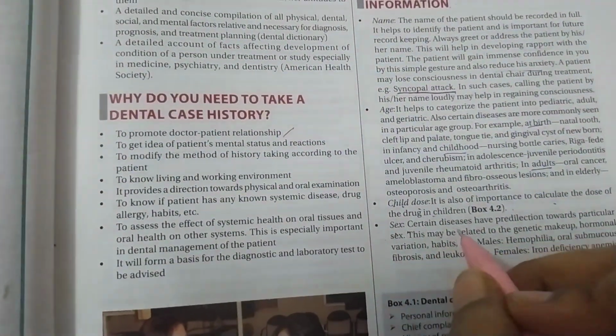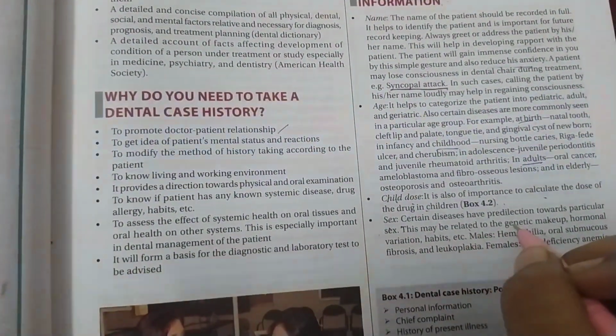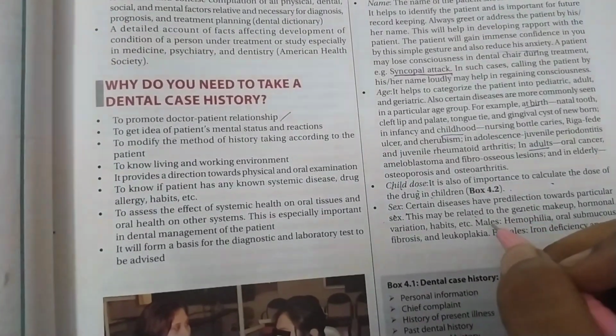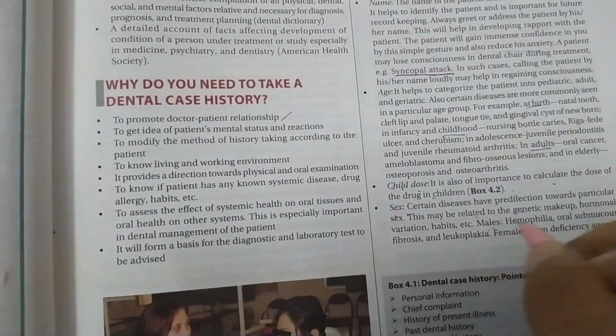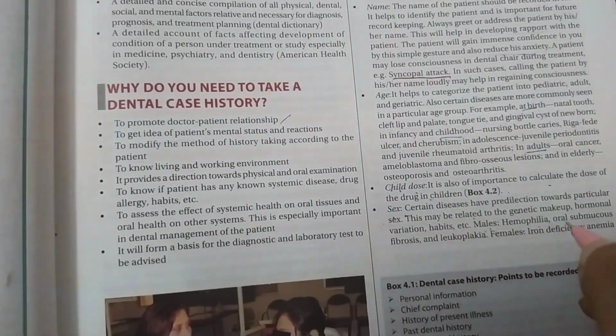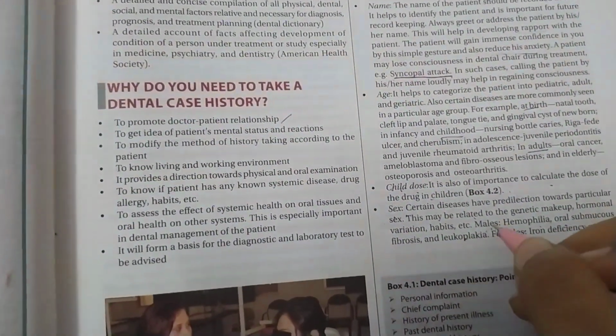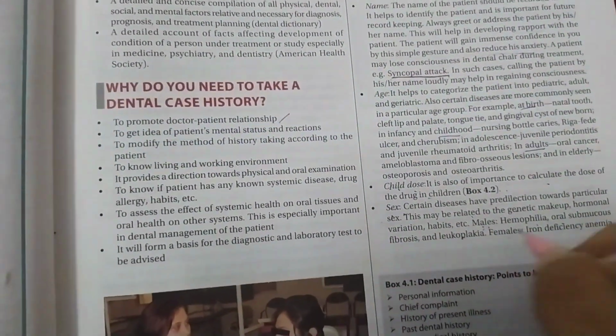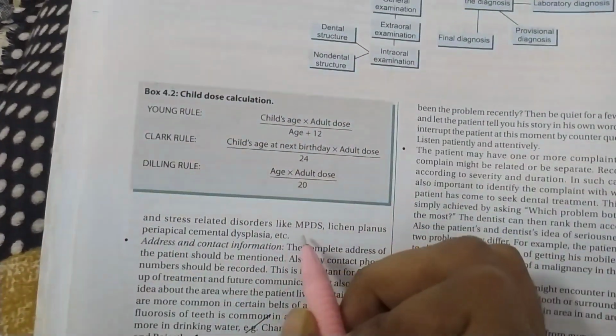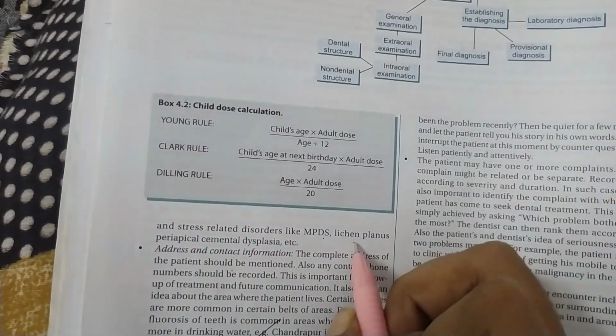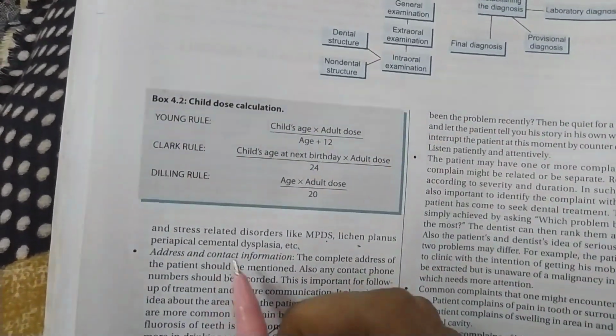And sex also tells us if the patient has any sex-related diseases or habits, such as hemophilia, OSMF, leukoplakia, which are more common in males. In females, iron deficiency anemia, stress related disorders, lichen planus, etc.